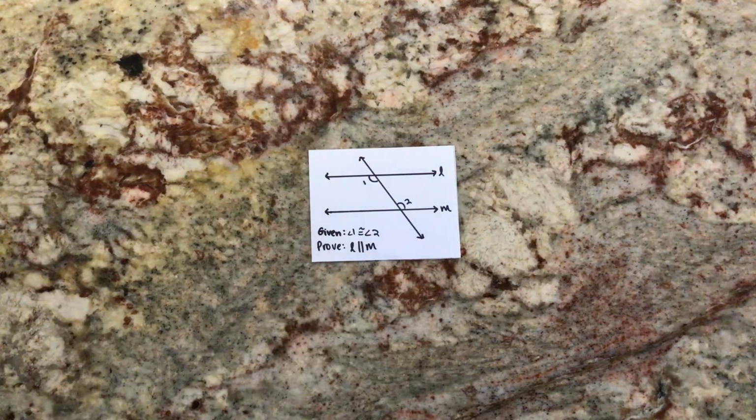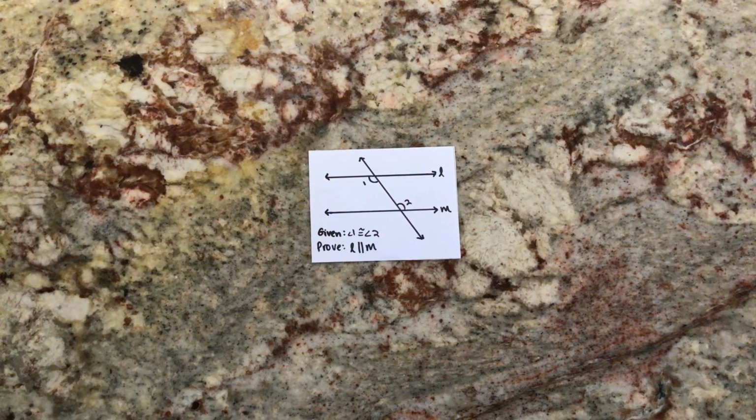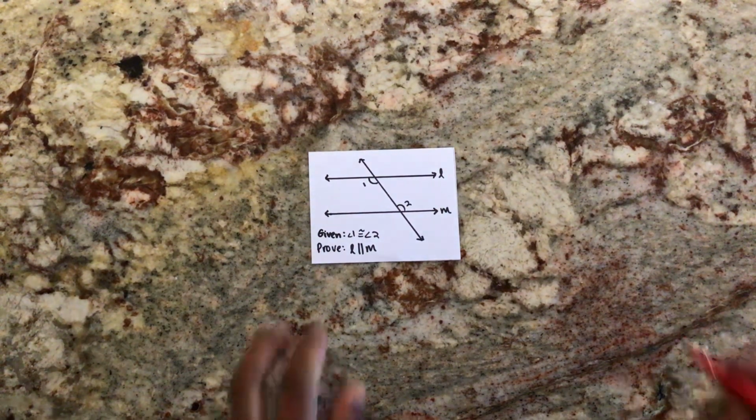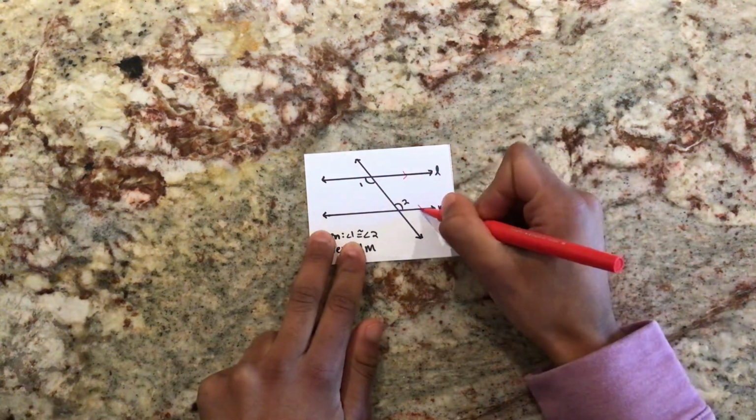So in this diagram, angles 1 and 2 are congruent, and we need to prove the lines L and M are parallel. The converse of the alternate interior angles theorem says that since 1 and 2 are congruent, we know that L and M have to be parallel.